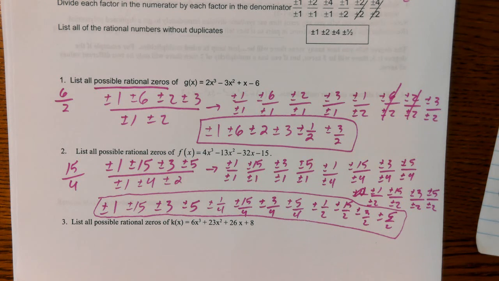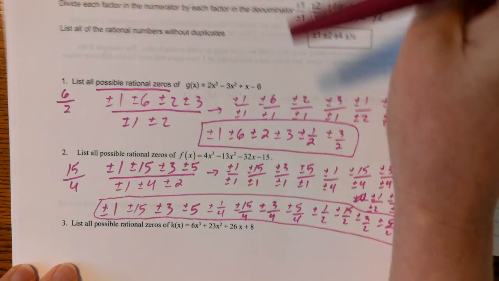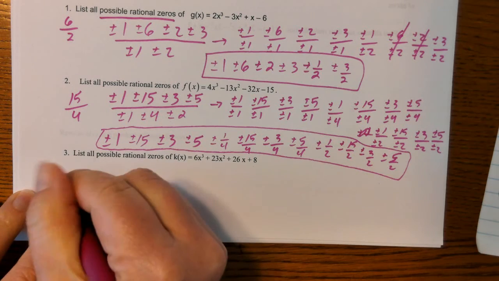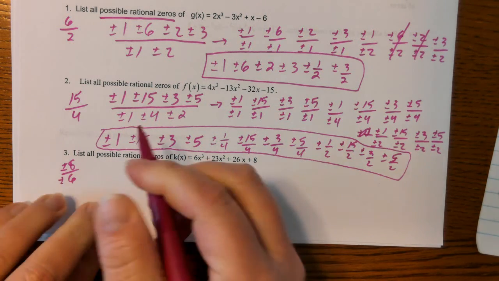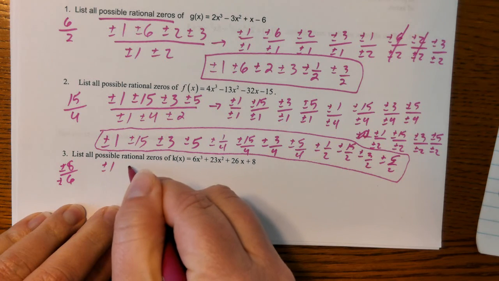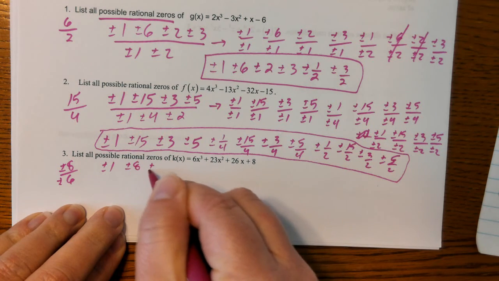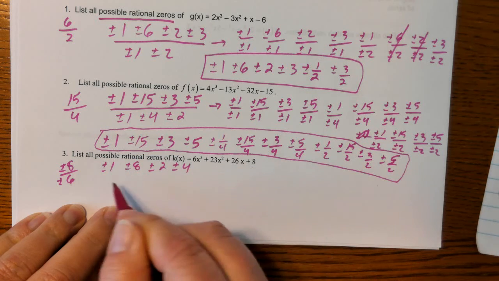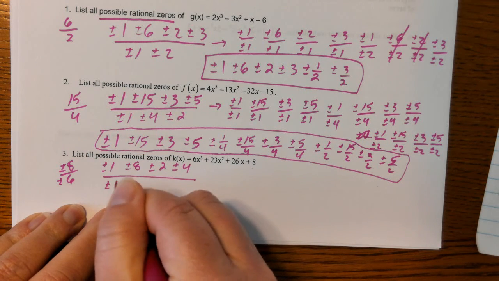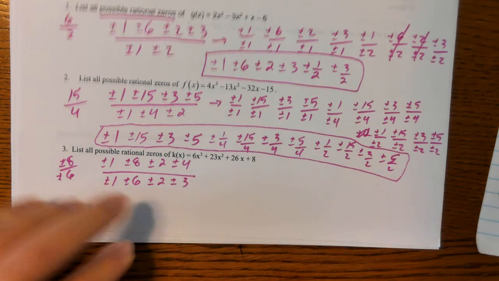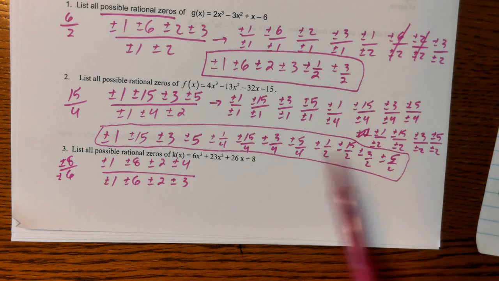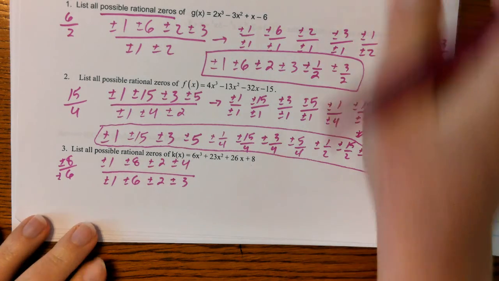Okay? Same thing's going to happen with number 3. Number 3 is going to be a really long list because the factors of 8 are going to get divided by the factors of 6. Well, 8, that could be 1 or 8, or it could be 2 and 4. And then for the 6, it could be 1 or 6, and it could be 2 or 3. Now, if it's okay with you, I'm kind of tired of doing all this writing. So I'm going to think about reducing them as I go.